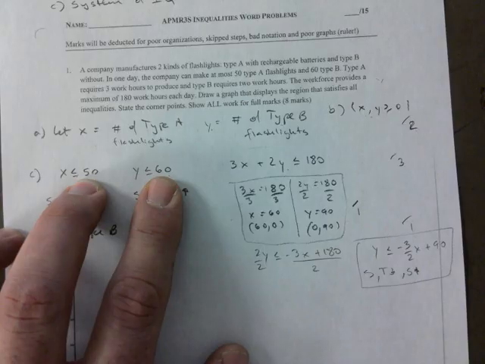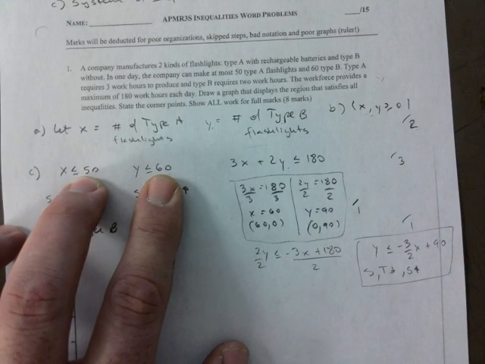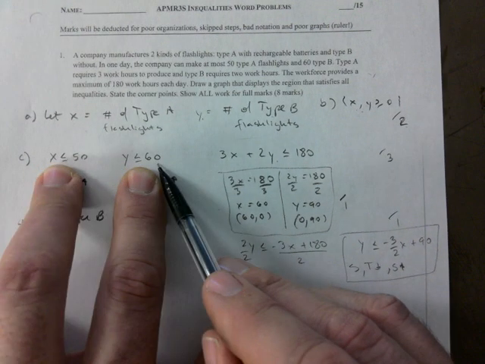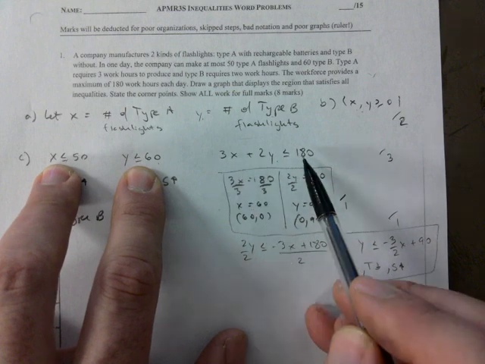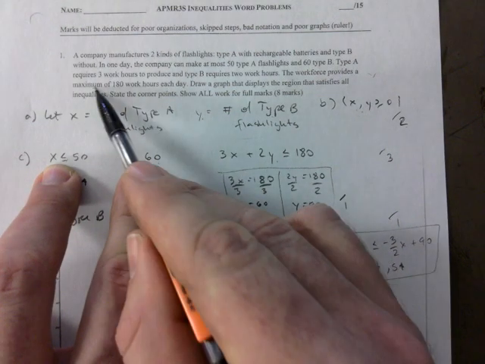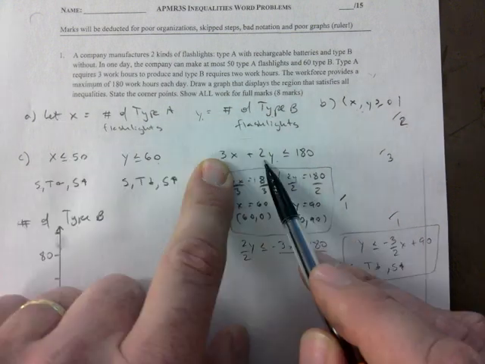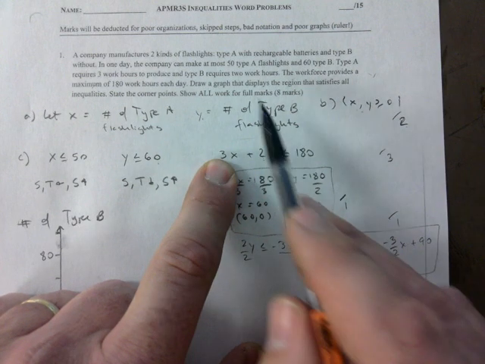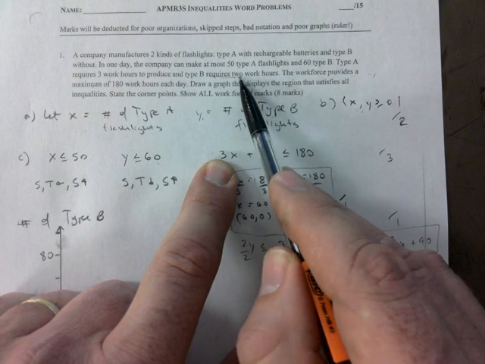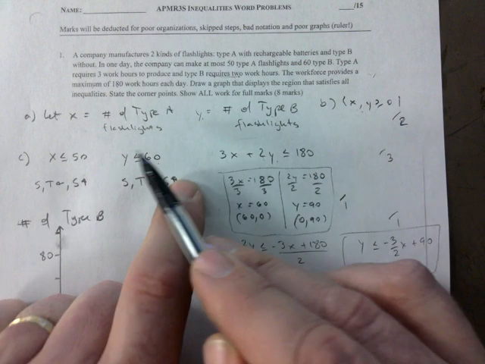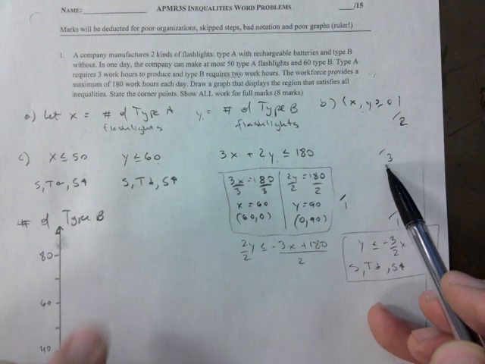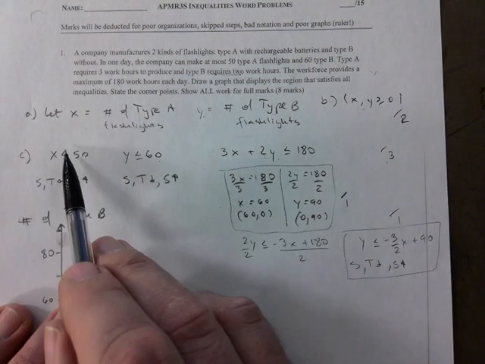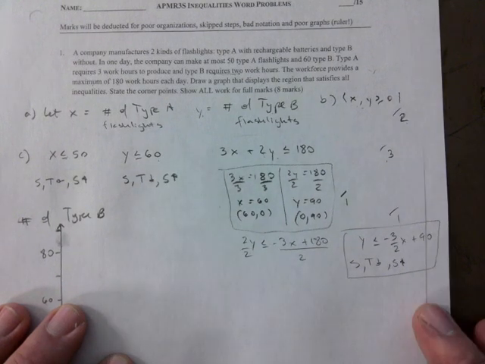This is specifically talking about type A, type B individually. So you get 1 mark for each of those, and then 1 mark for the restriction on the hours, right? Because you notice that there's a maximum of 180 hours. So that's when you use the coefficients, 3 and 2, because it tells you that type B requires 2 hours, type A 3 hours. So 1 mark for each of these, right? If you have any one of them wrong, just go -1 or -2, if you have two mistakes.